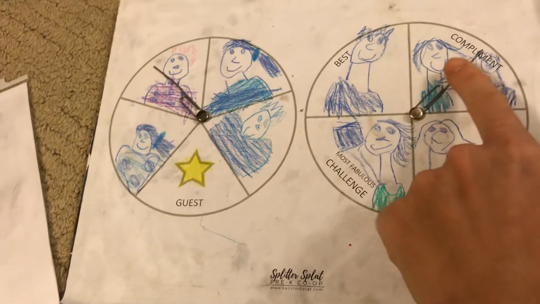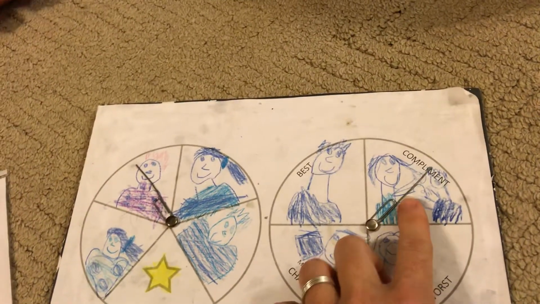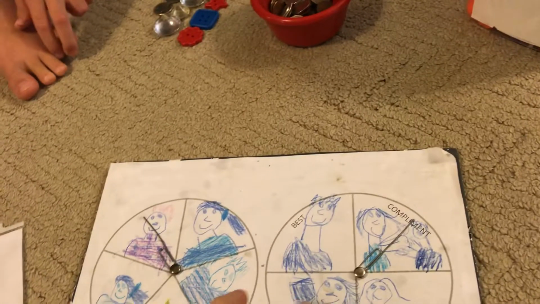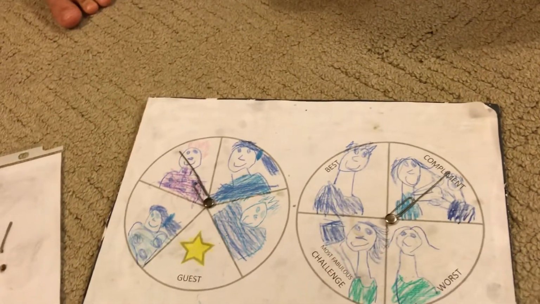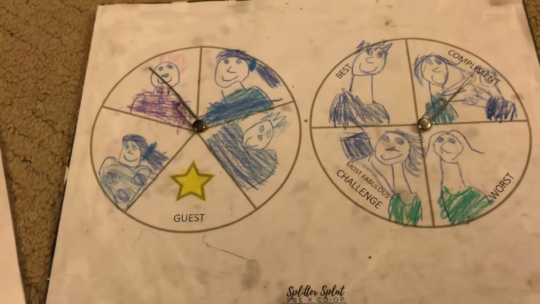This last section here, Ava, is what? Compliment. Okay, so if it was Andrew, then everyone around the table other than Andrew gives him a compliment. Like, I love you because, or you made me feel really good today when you.